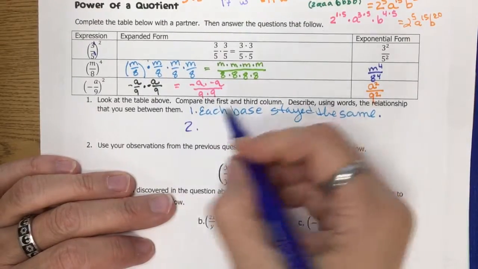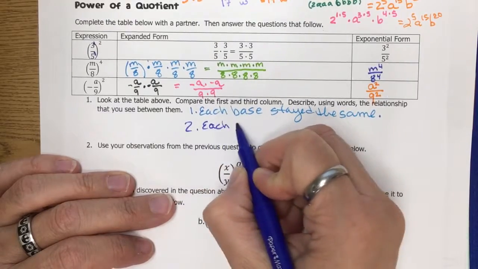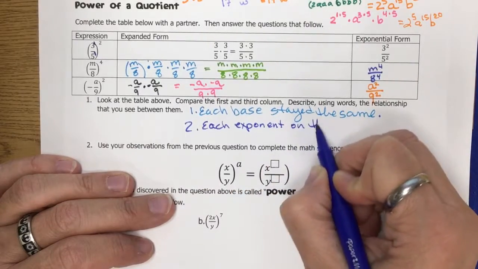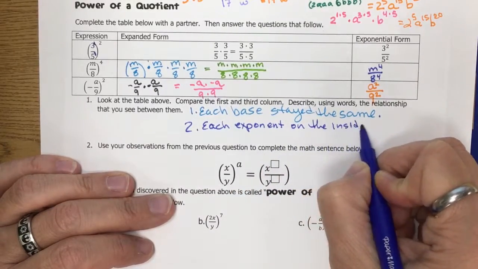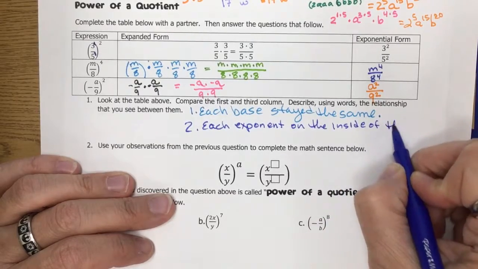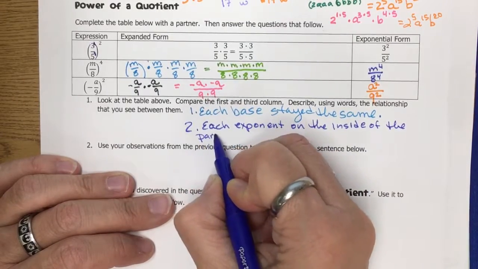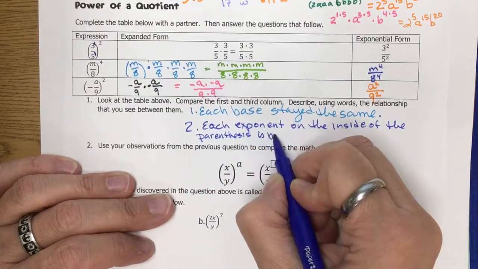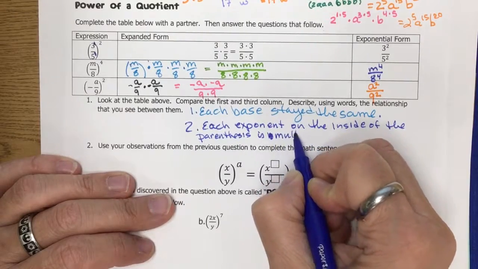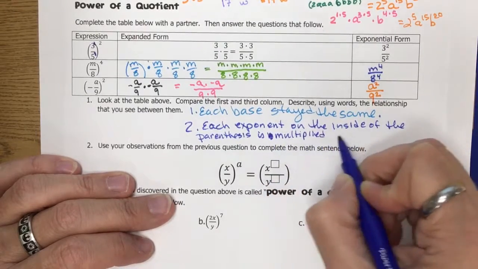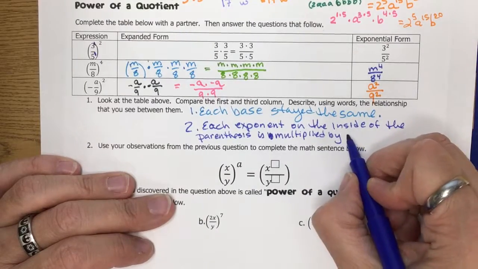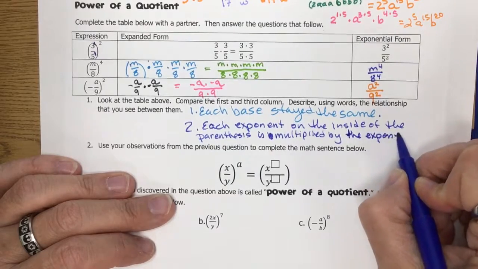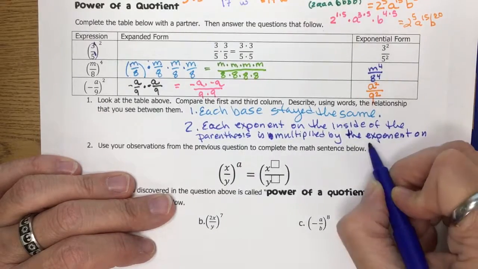So, each exponent on the inside of the parentheses is multiplied by the exponent on the outside.